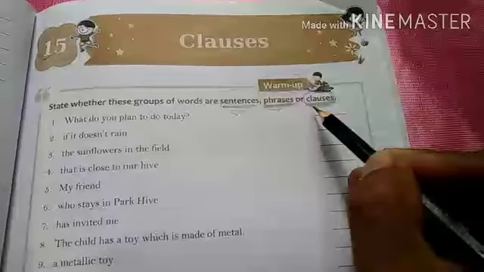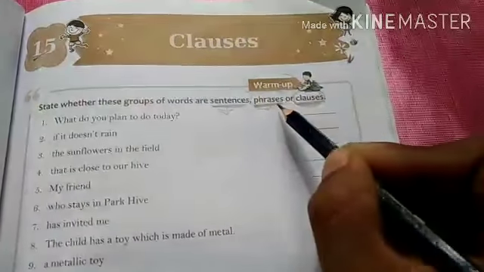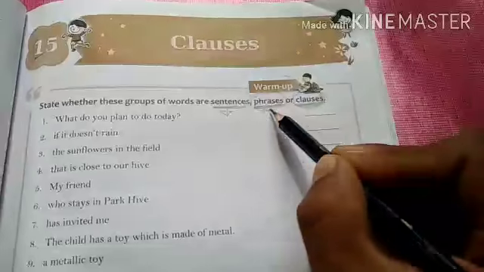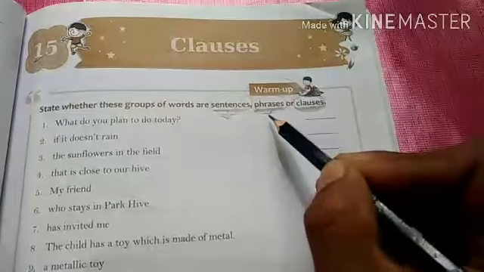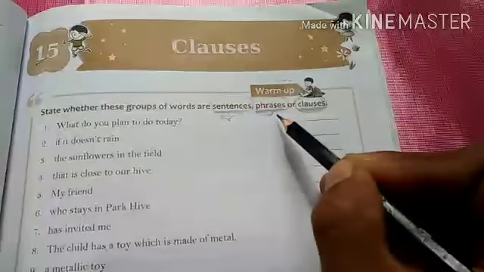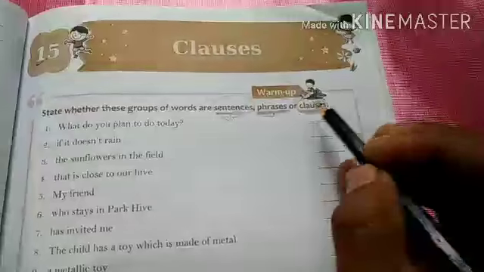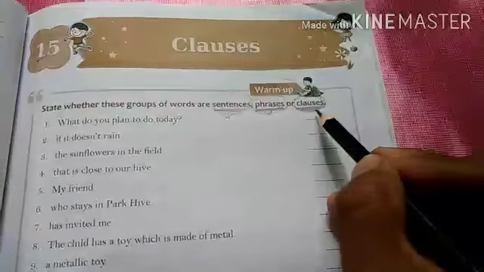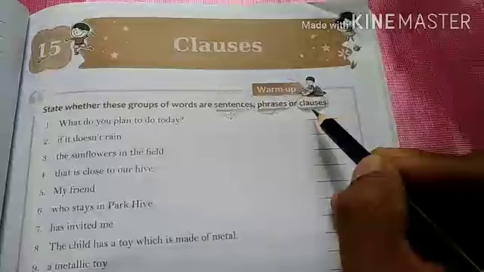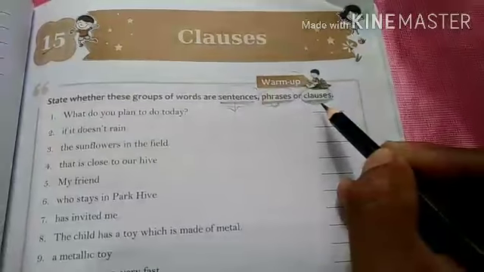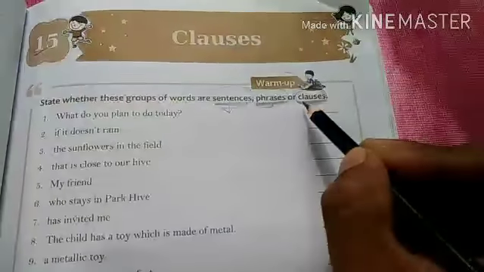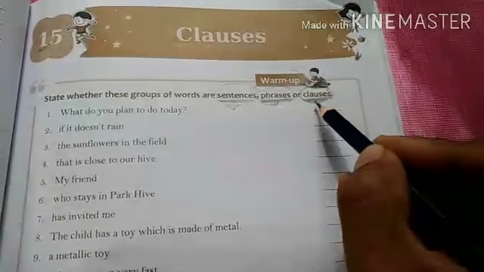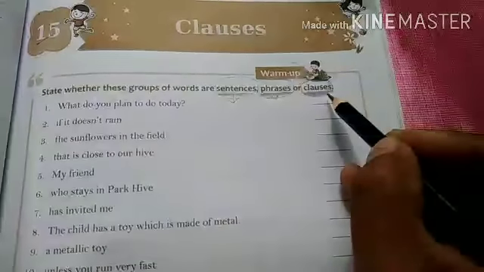But what is the difference between a phrase and a clause? A phrase never has either a subject or a finite verb, but a clause always carries a subject and its verb. That means in a clause we always find a subject and its finite verb.